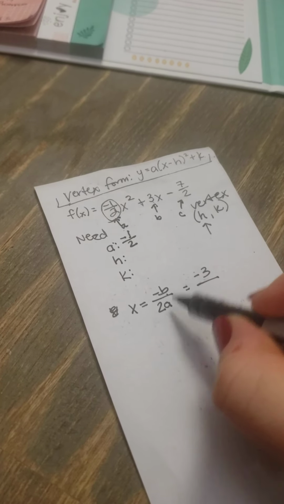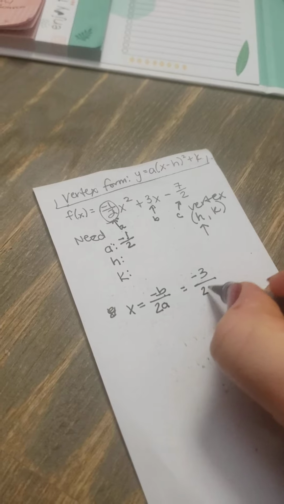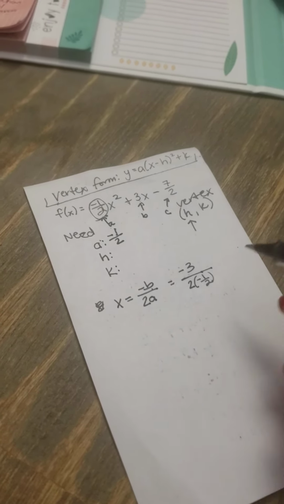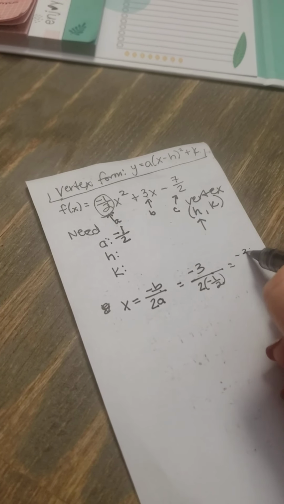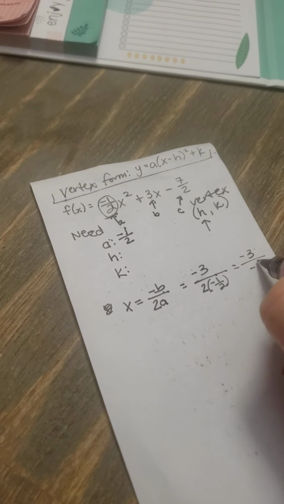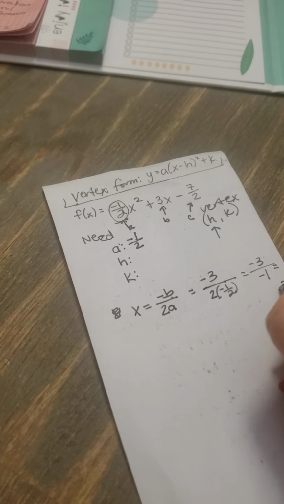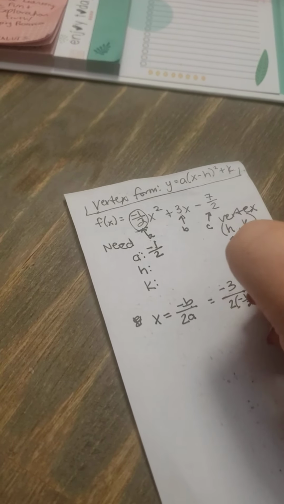So negative 3 up top, and then 2 times your a value, negative 1/2. Crunch these numbers: 2 times negative 1/2 is negative 1, and then negative 3 over negative 1 is a positive 3. That is your h value.